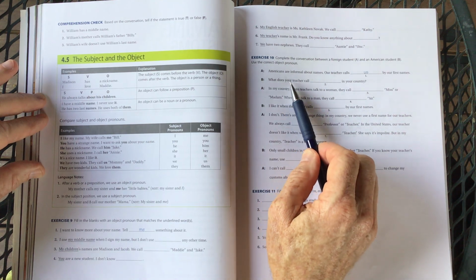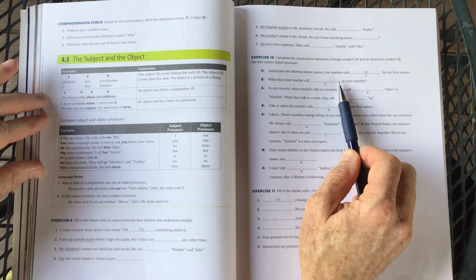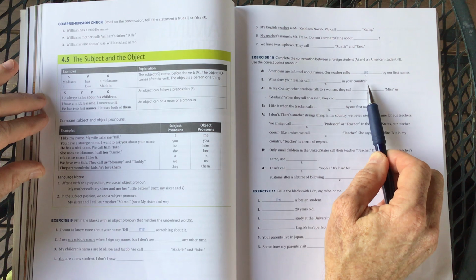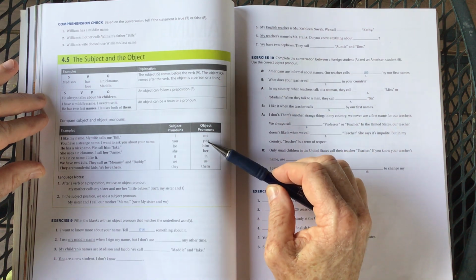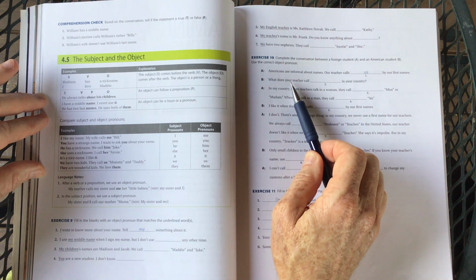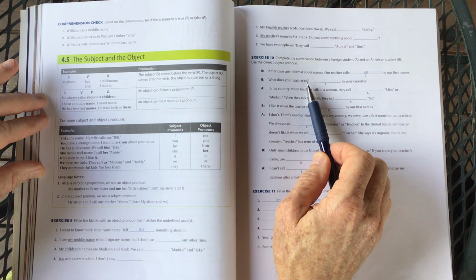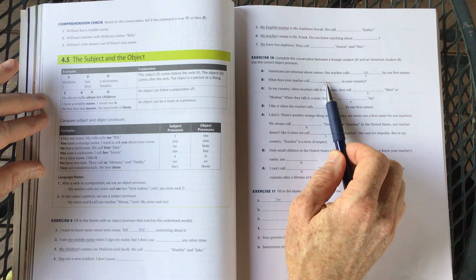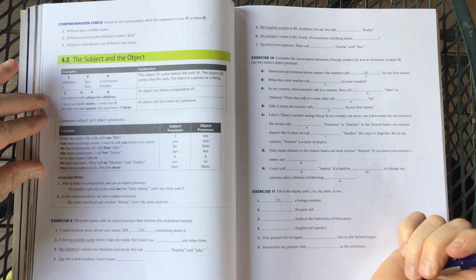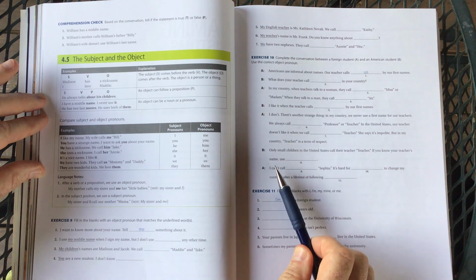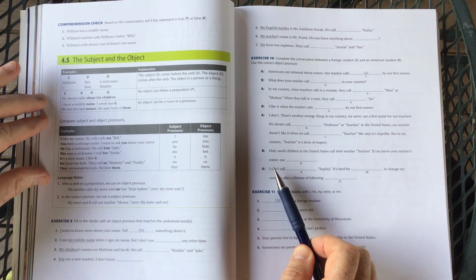What does your teacher call blank in your country? What would this be? What does your teacher call you? Because teacher is the subject, call is the verb, and you is the object. Object, you. Okay, that's what we do for exercise 10.